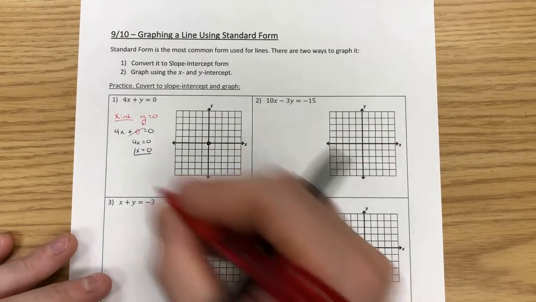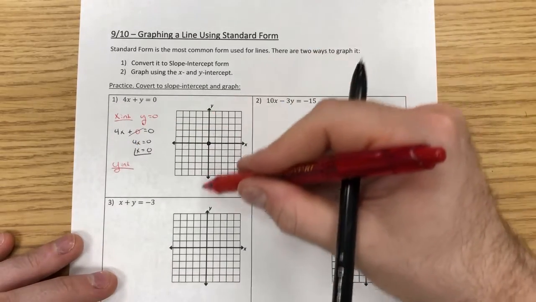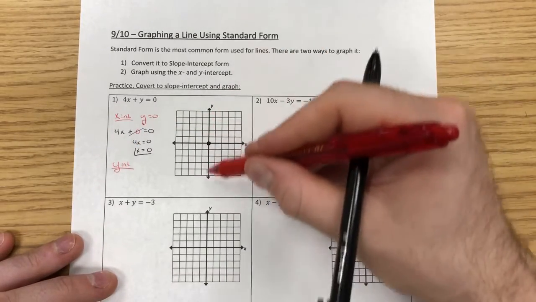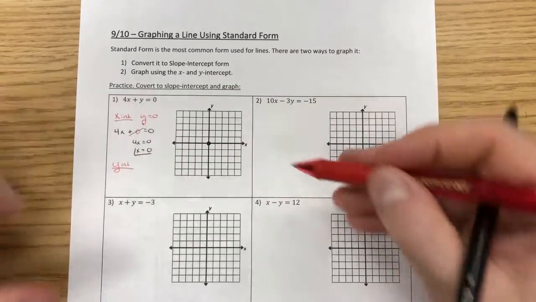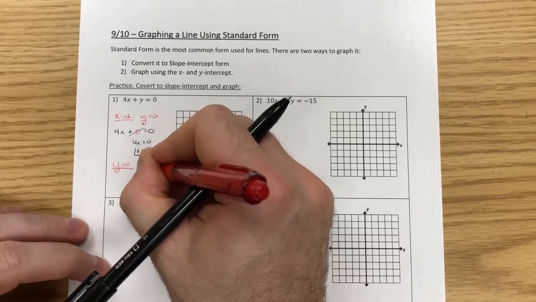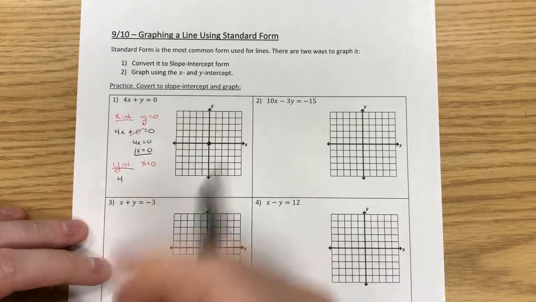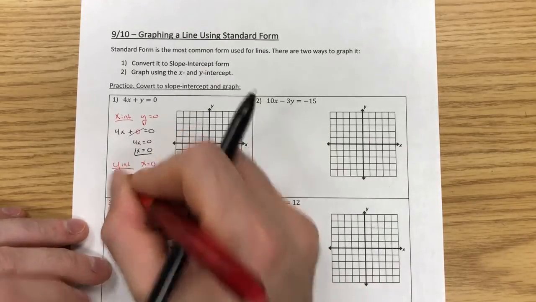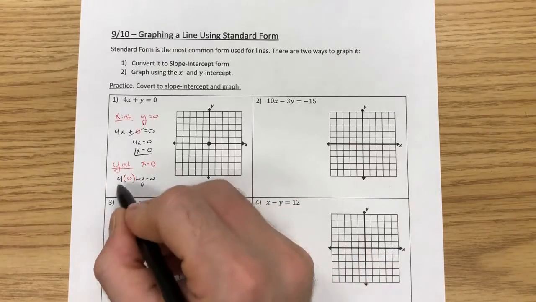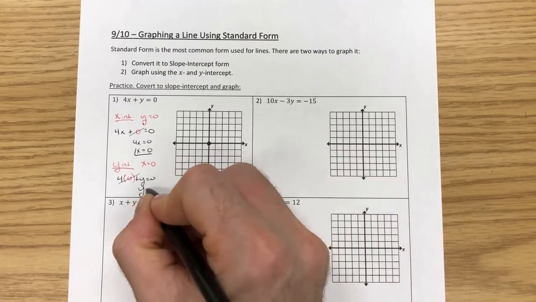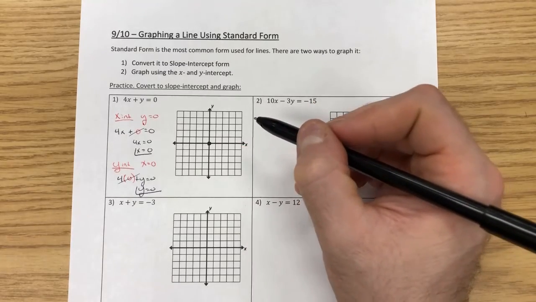The next thing that I'm going to do is I'm going to find my y-intercept. And I'm going to ask, where does it intercept my graph on the vertical line? That means there's no left or right motion, which means my width is 0 in this case. So I'm going to plug in 4 times a width of 0 plus y is equal to 0. Well, I know that cancels out, so I have y is equal to 0. So my y-intercept is also right here.